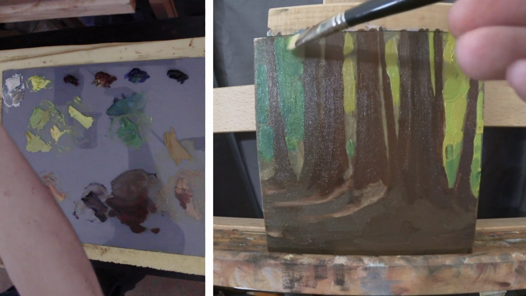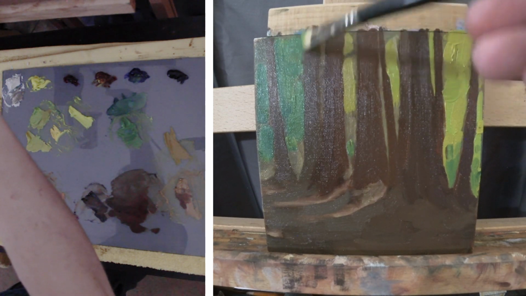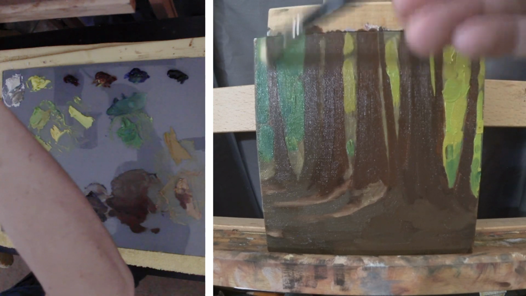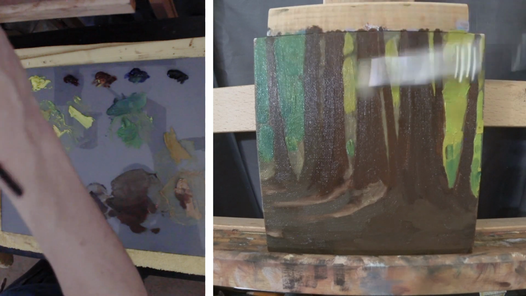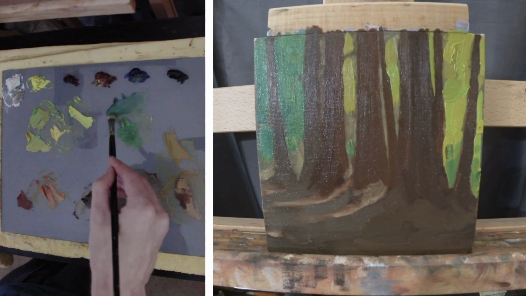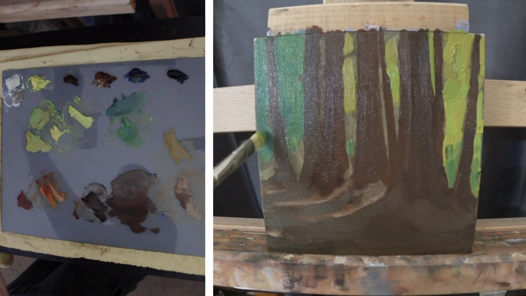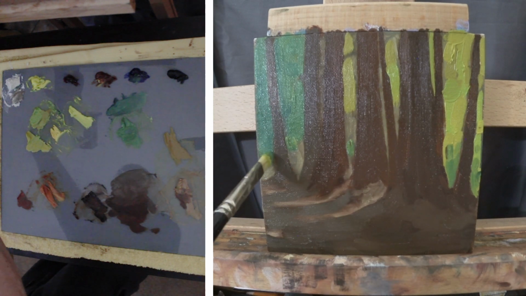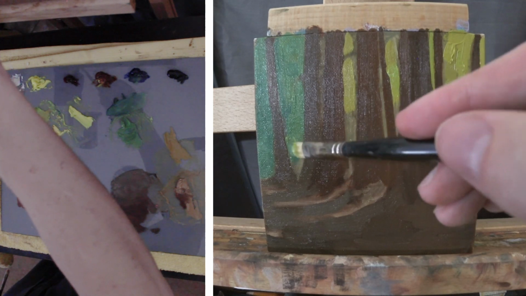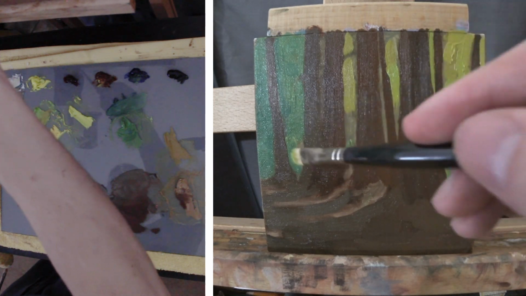Getting cooler and lightening up as it goes back. If you've ever been to a redwood forest and you look off into the distance through the forest, you'll see some amazing blue greens just with the atmosphere. It may not be this strong, but it has this feeling. It just feels that strong. So that's what I'm trying to capture.